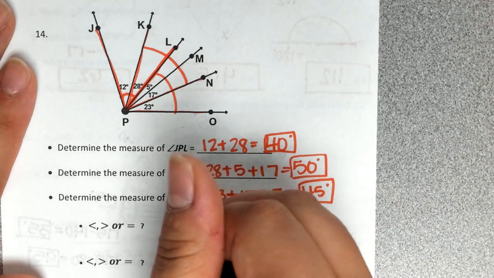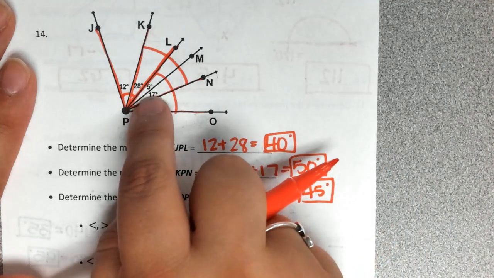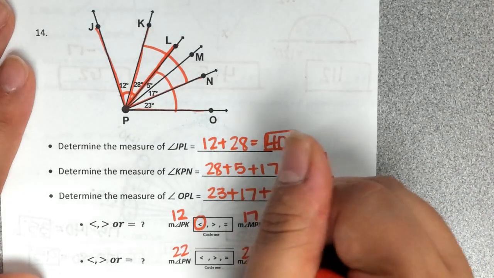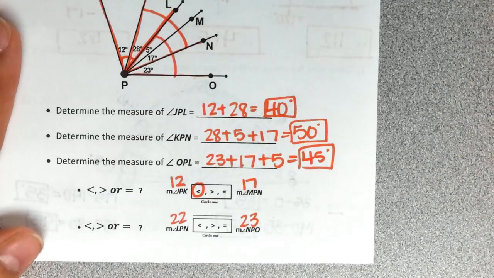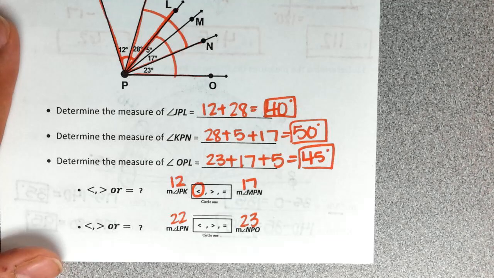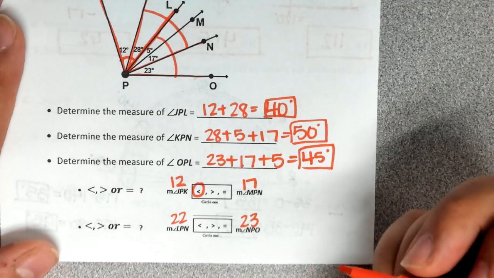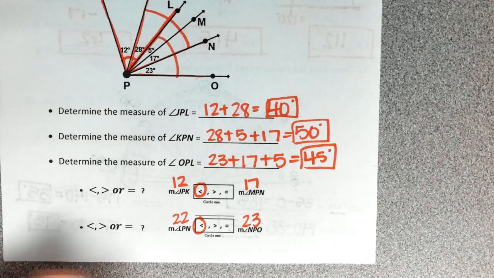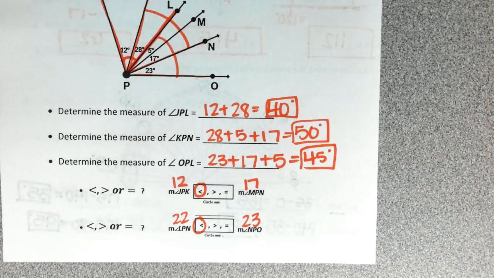LPN, we discovered LPN. Oh, we didn't do that one. I'm going to go quickly. You just add those two, 5 and 17. NPO is 23. What is that? 22 is less than 23. All right, I know I went rather fast on those last ones. As long as you know those symbols, y'all should be okay. Turning your paper over.